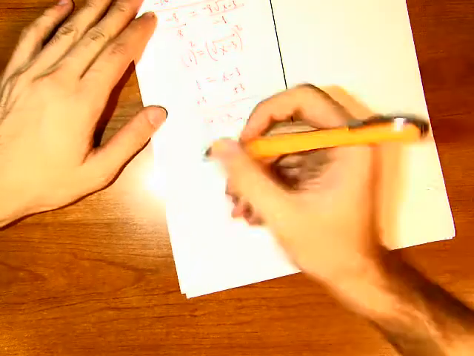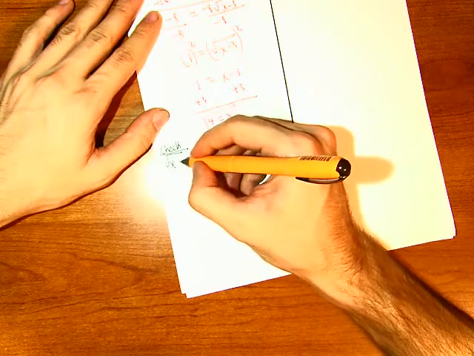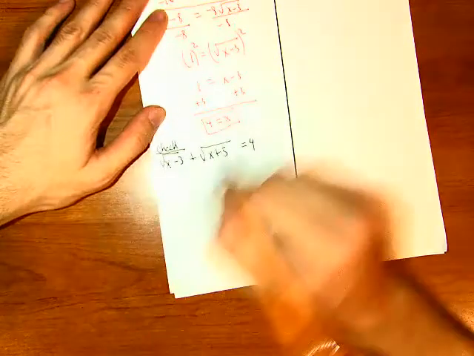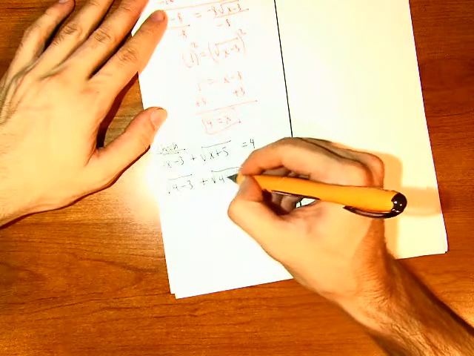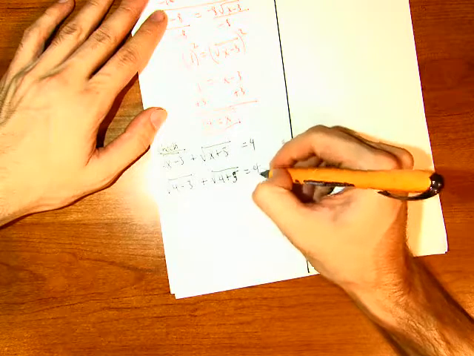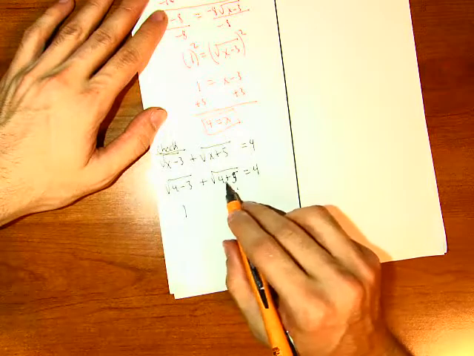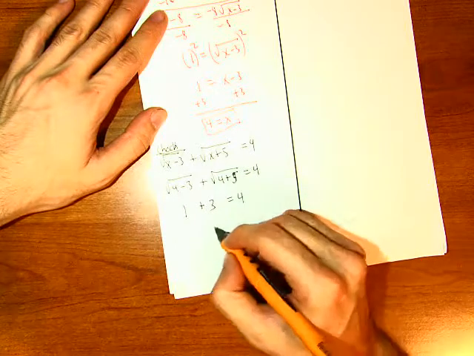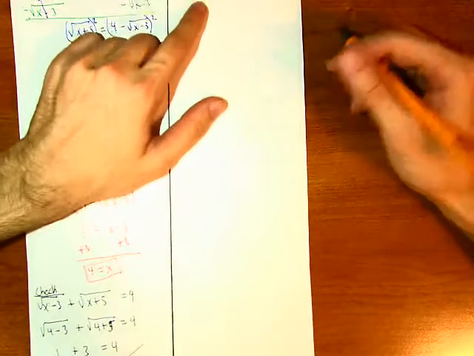The original is square root of x minus 3 plus square root of x plus 5 equals 4. Plug in this 4. So square root of 4 minus 3 plus square root of 4 plus 5 has to equal 4. 4 minus 3 is 1, so square root of 1 is 1. 4 plus 5 is 9. Square root of 9 is 3. So this is true. It works.